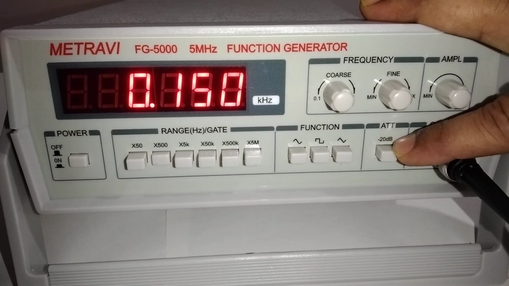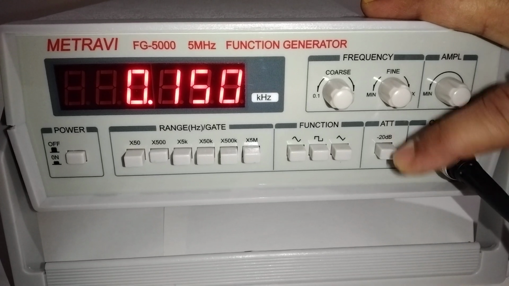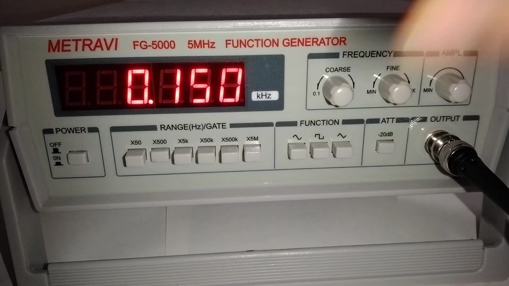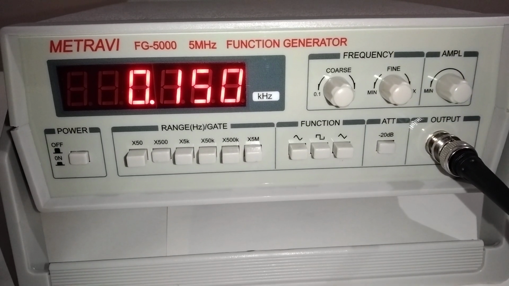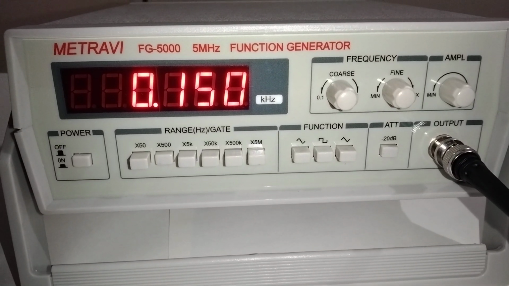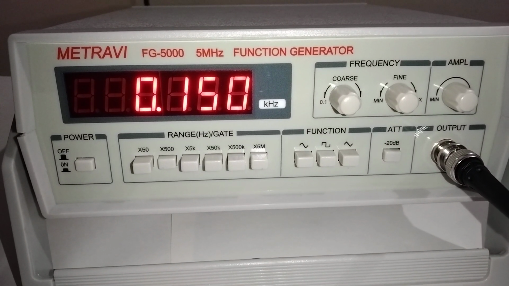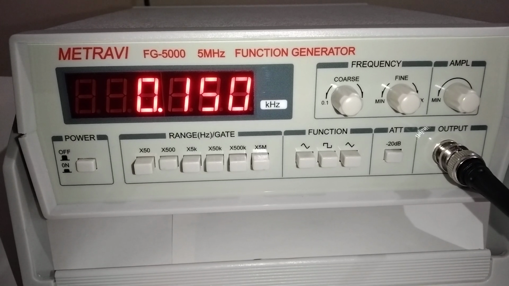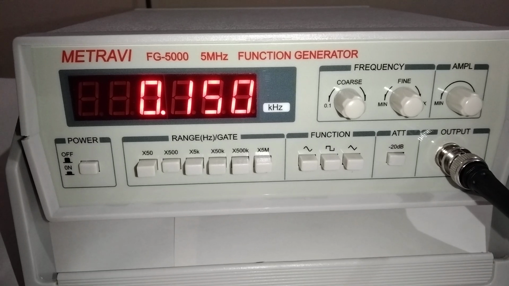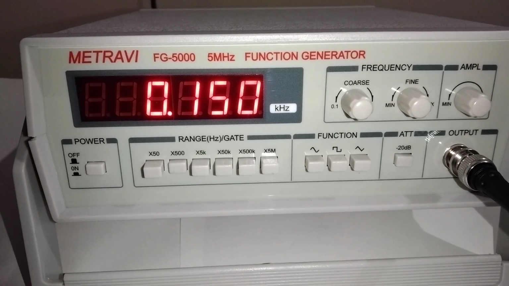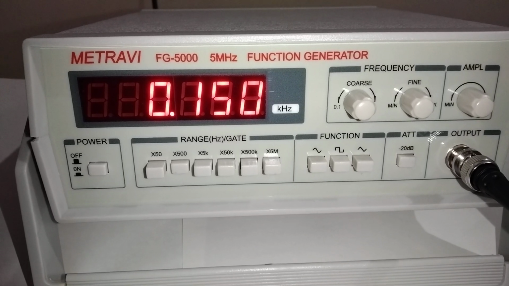Now here it is written it's a minus 20 dB attenuation. Now what do you mean by that? So here if you press this thing, then the frequency will not change, but the only change will be in the amplitude of the voltage. Now in terms of decibel, 20 dB means it will reduce the amplitude by 10.